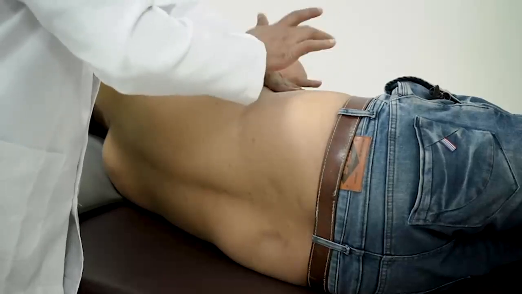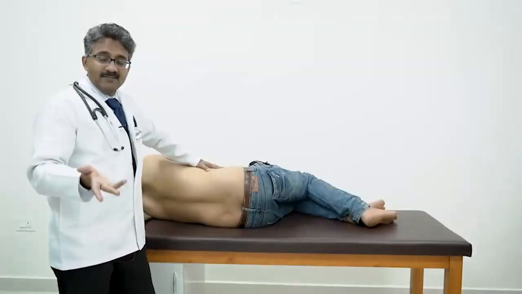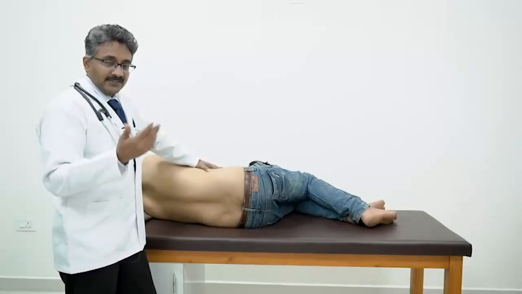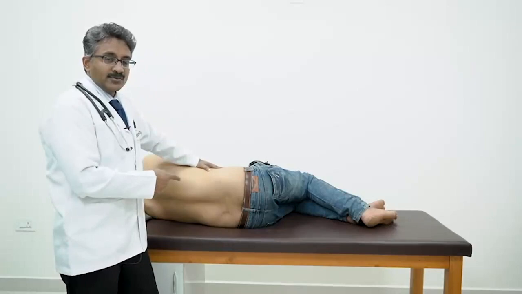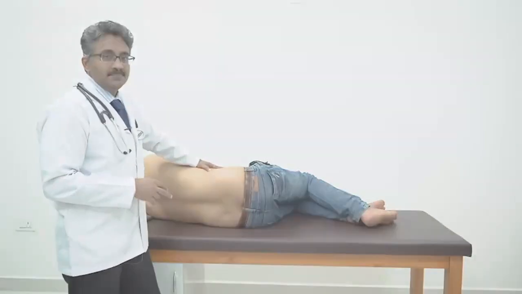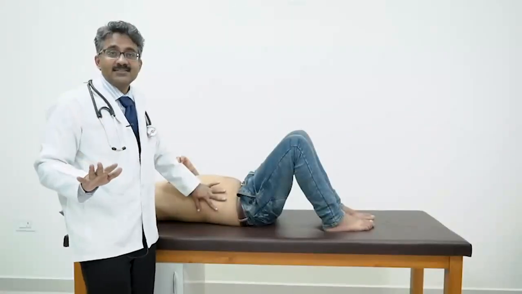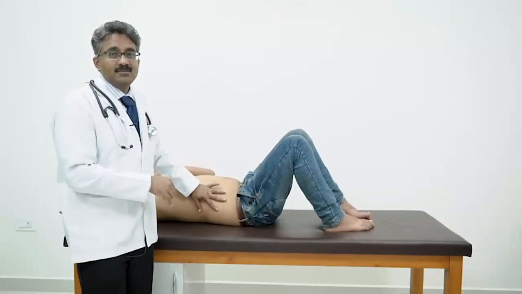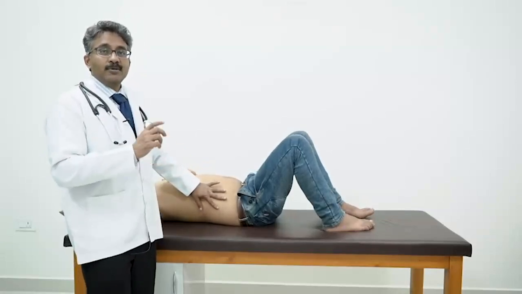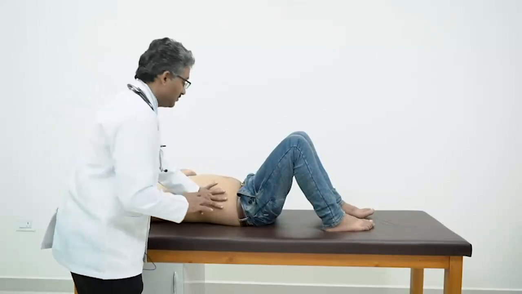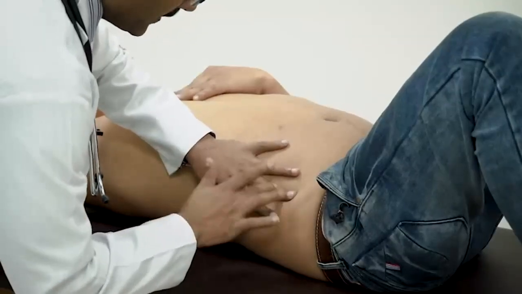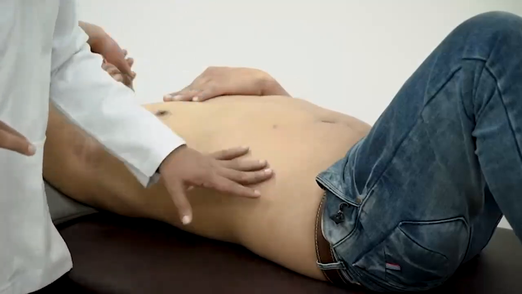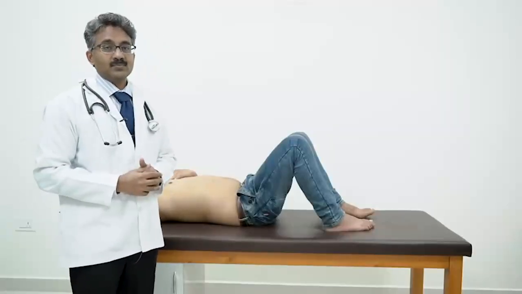This will become resonant. Then if you want to double confirm, again make the patient lie on the right side, wait for 30 seconds, the resonant area which was there will become dull to percuss. So wait for 30 seconds, now the fluid will be towards the flanks, the one which was resonant will become dull to percuss. You percuss here, this will become dull to percuss. This is shifting dullness.